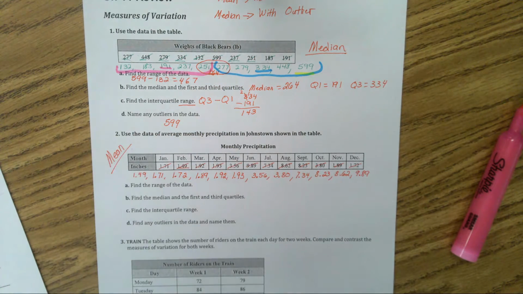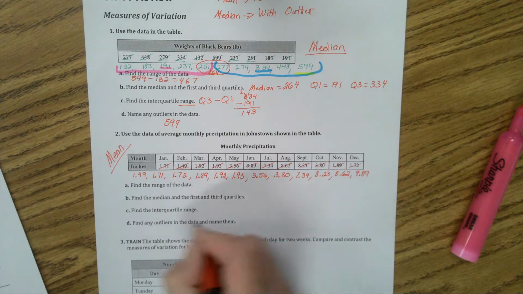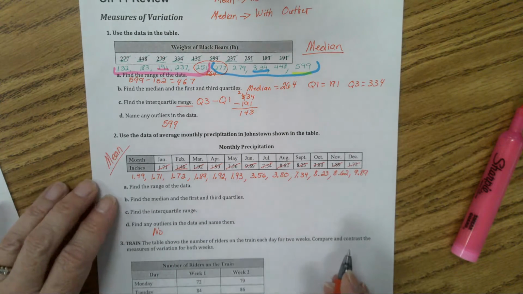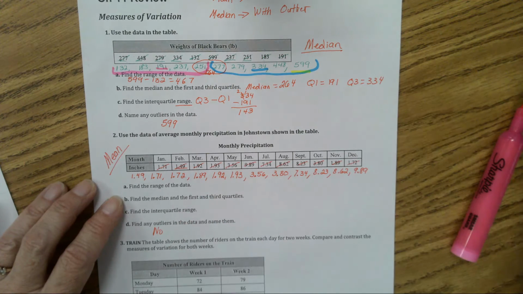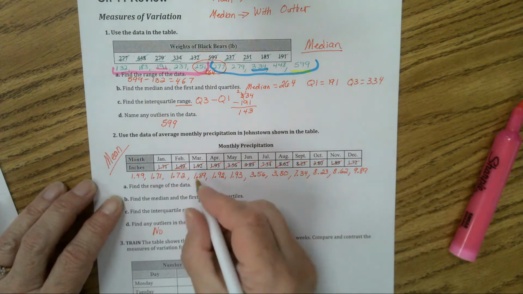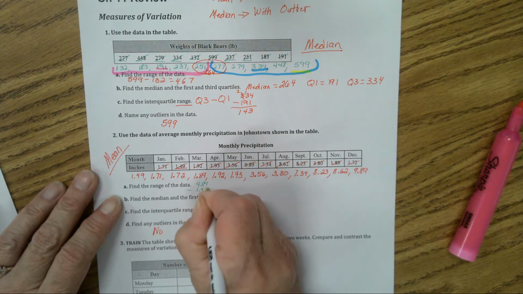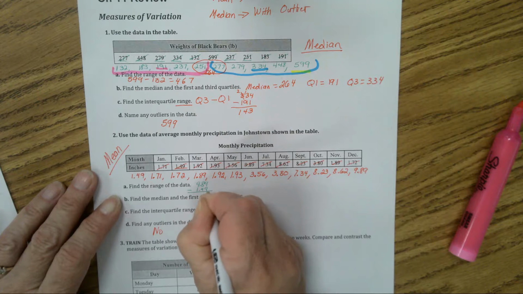So for this one, if you wanted the best measure of center, you would use the mean. Okay? Now, on this problem, they are really working more about interquartile range and those types of things. As we said, there were no outliers. So for letter D, any outliers? No. Now the range of the data, here you're going to have 9 89/100 minus 1 49/100.